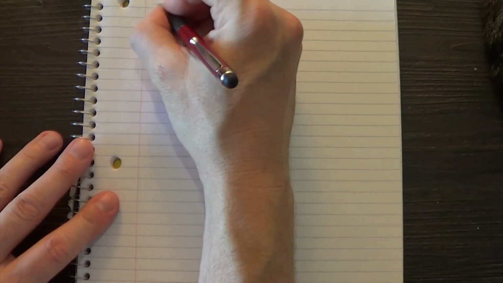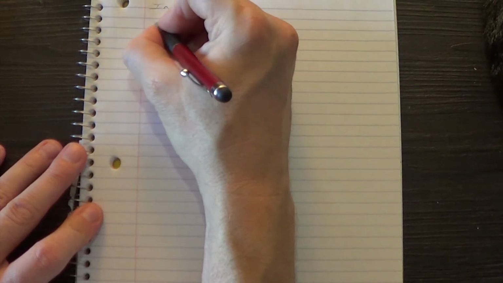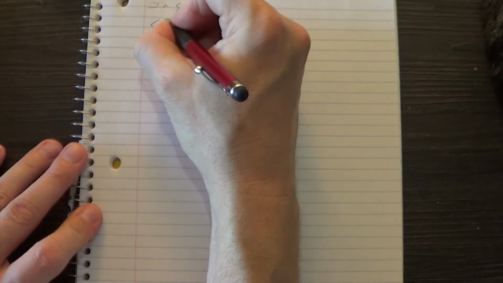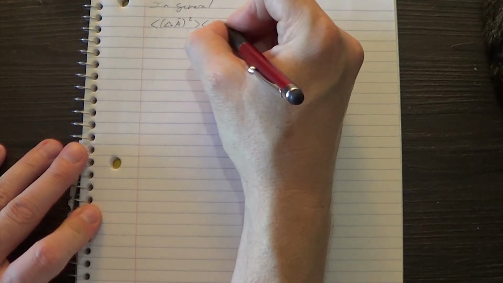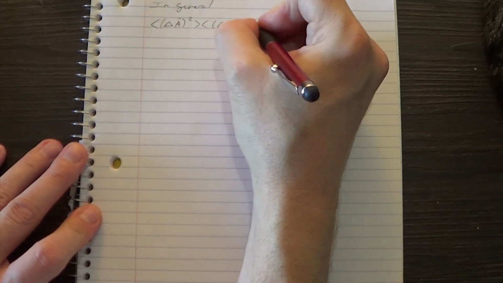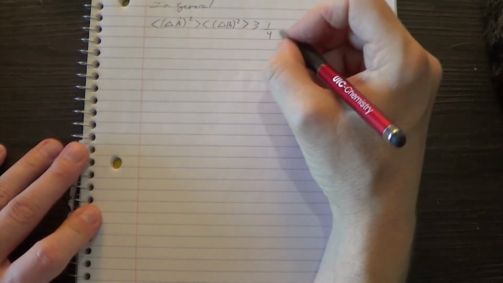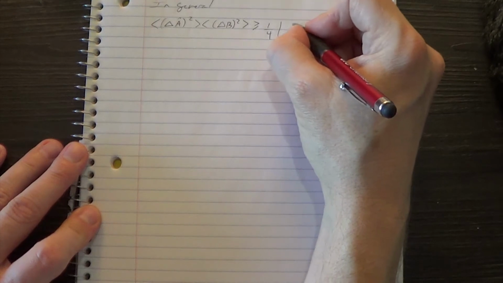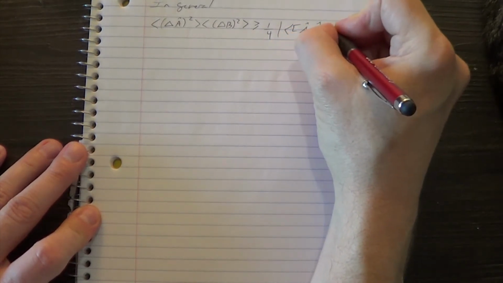Okay, so in general, and we're going to prove this, the uncertainty principle states the following: the dispersion of an operator A, again, you have to square these, otherwise they're zero, is greater than or equal to 1/4 of the commutator squared. You'll see where that 1/4 comes from.